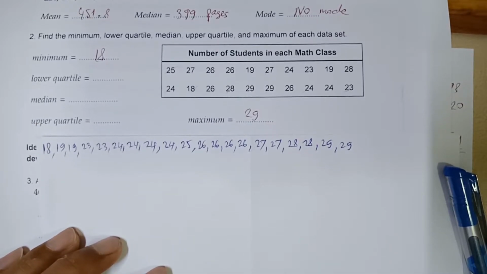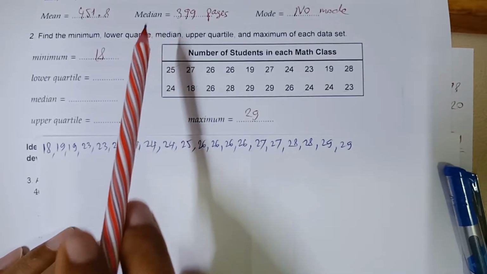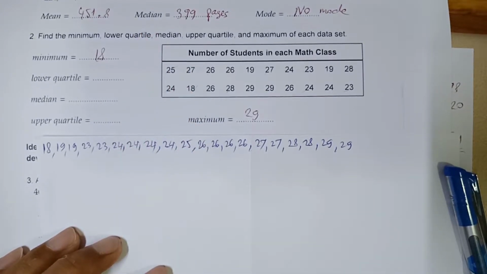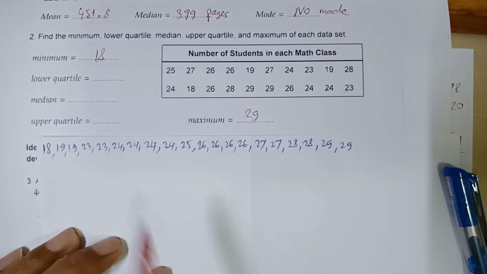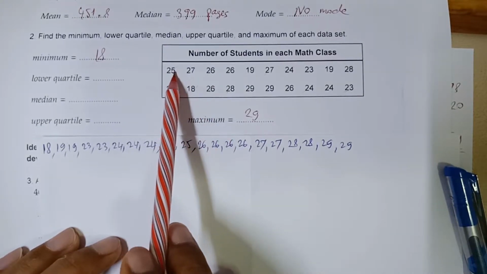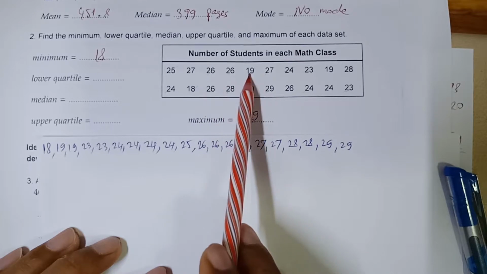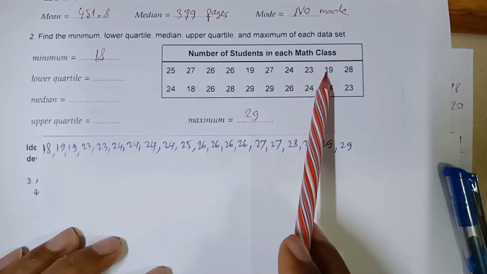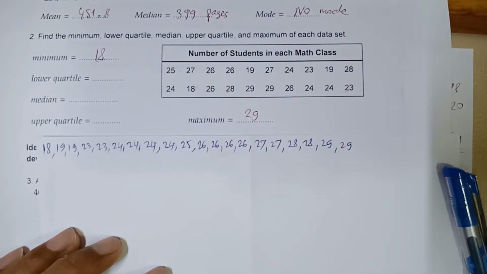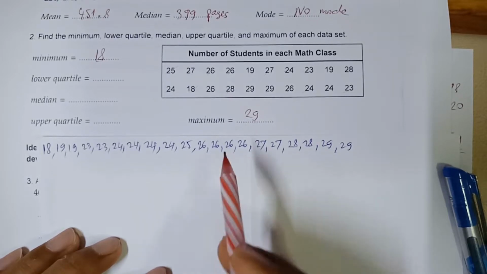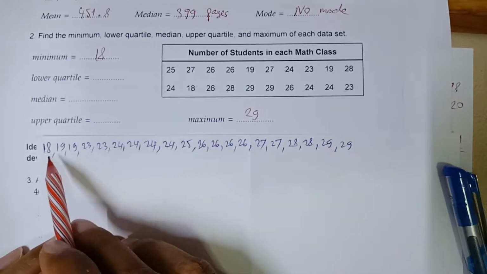Median is the middle number. I already told you what median is, the middle number. So you arrange in order and you get the middle number. How many numbers is this? 2, 4, 6, 8, 10, 12, 14, 16, 18, 20. So 20 numbers together. If you divide by 2, you have 10 on each side.